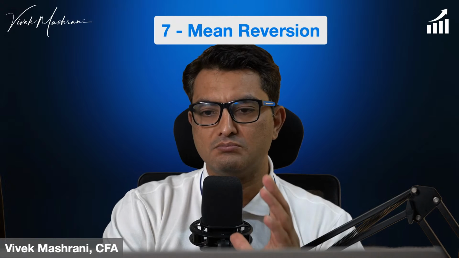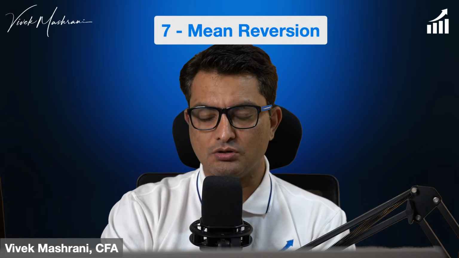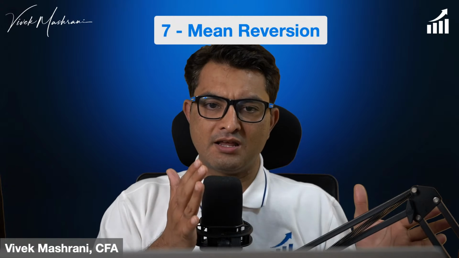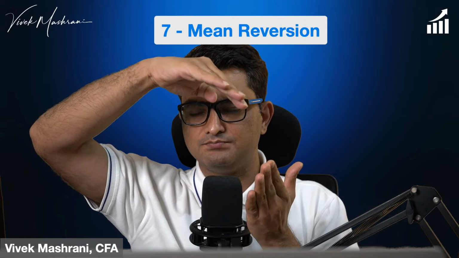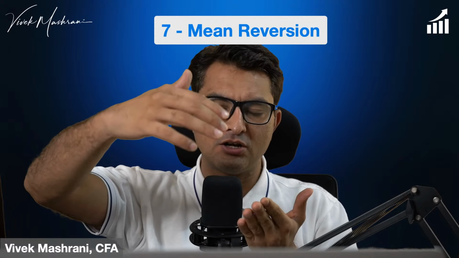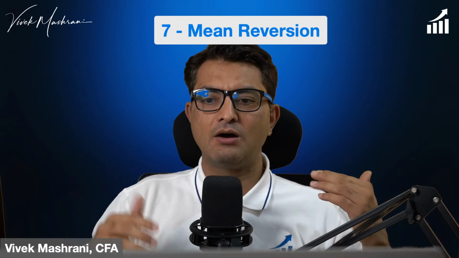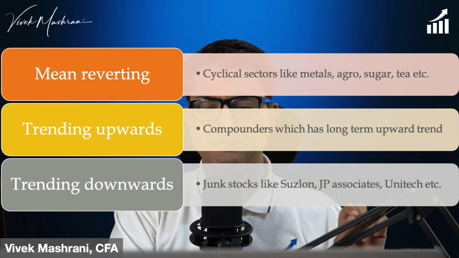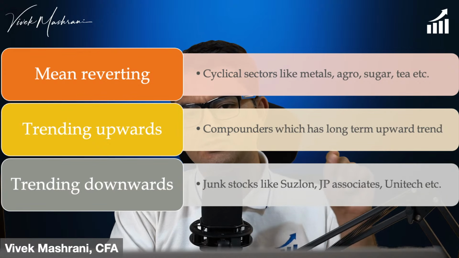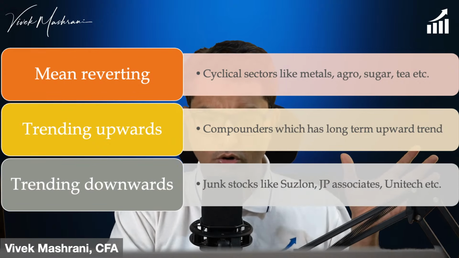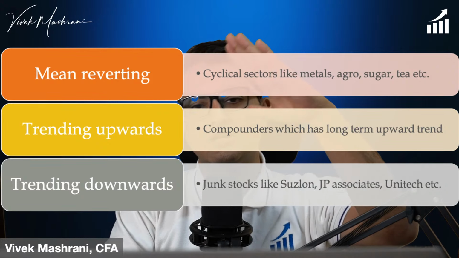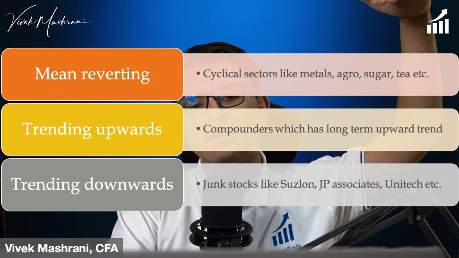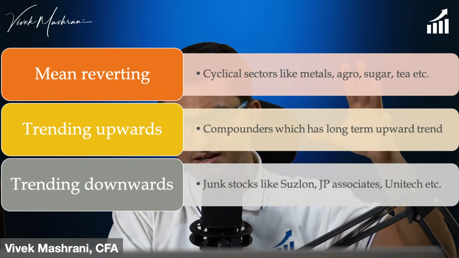Okay. So most of the companies are mean reverting. So if you play a mean reverting company with a buy and hold strategy, what will happen? When the upcycle is there, you will make money. Probably if you are prudent, you will add capital also, but in the down cycle, you will give out all your gains. So that typically happens in these kind of companies. So if you see, there are mean reverting companies like metal, agro, sugar and tea. Then there are strong compounding companies which go in long-term upward trends. And then there are very bad companies which keep on going in a downward trend. So these are the three kinds of companies.